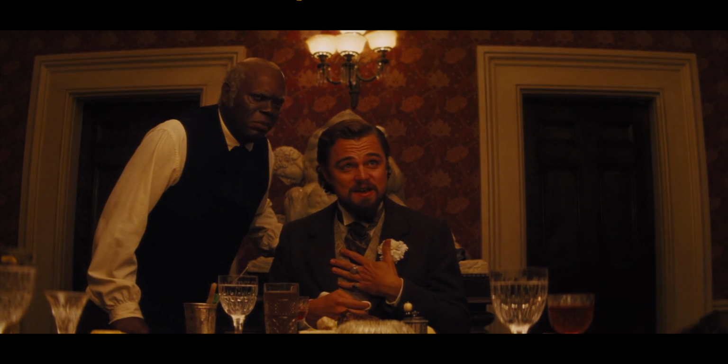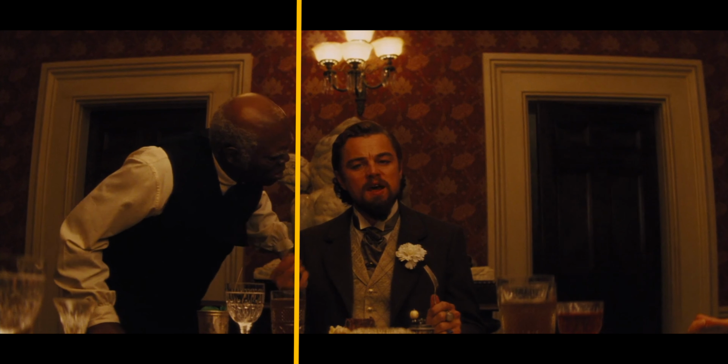Now pay attention to this. Steven is framed on the right side of Calvin Candy. Flip yourself around, it's Calvin Candy's right side. He is Calvin Candy's right-hand man. He listens to him. Notice how Steven is always saying something into Calvin Candy's ear.